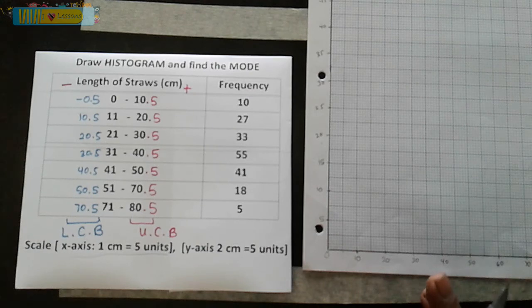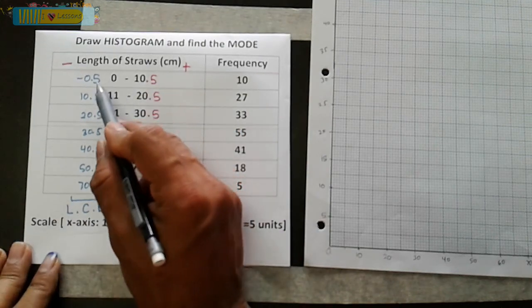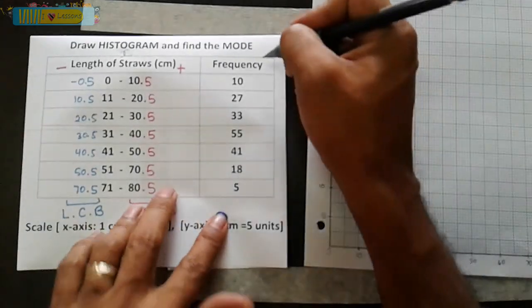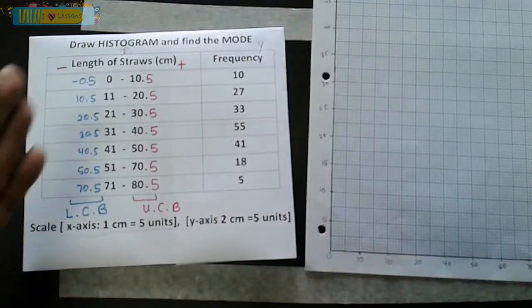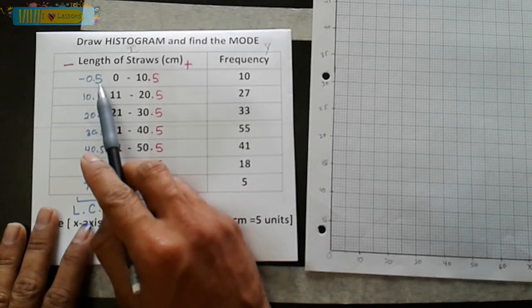Right, so this is going to take a little while. I have my ruler here. All right. So the first block usually starts, this goes on the x. Whatever we are measuring goes on the x. And your frequency always goes on your y. So x and y. We're going to get a series of rectangles.